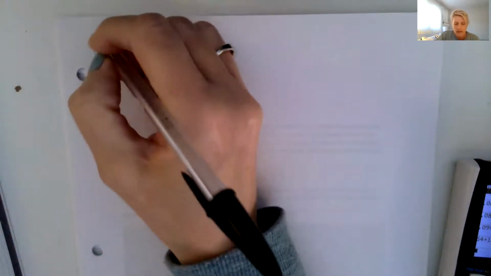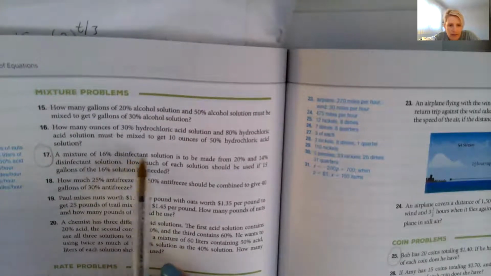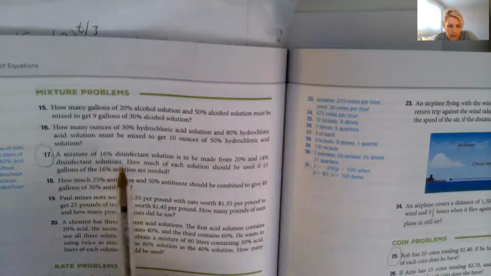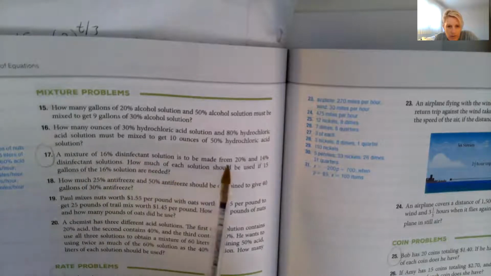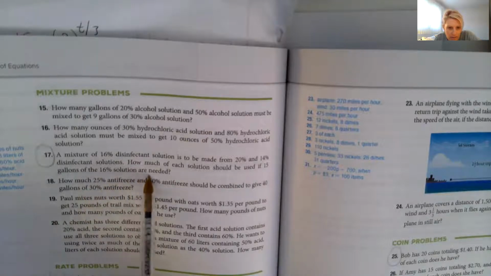Okay. How about we look at another one? How about number 17? So 17 says, these are some mixtures, and if you have to take a chemistry class. So it says a mixture of 16% disinfectant solution is to be made from 20% and 14% disinfectant solutions. How much of each solution should be used if 15 gallons of the 16% solution are needed?